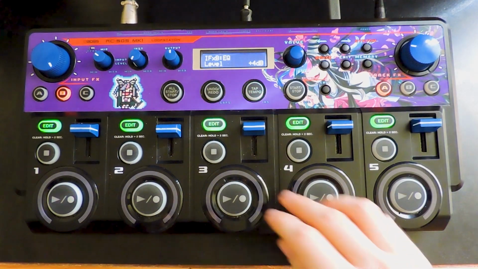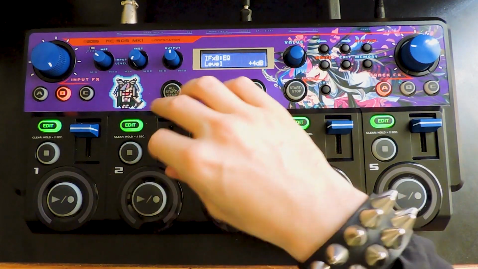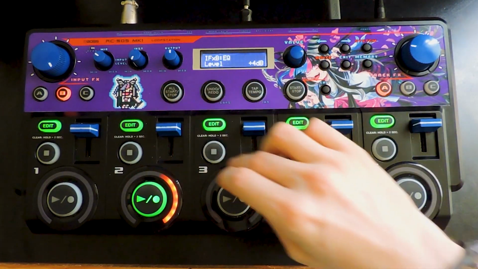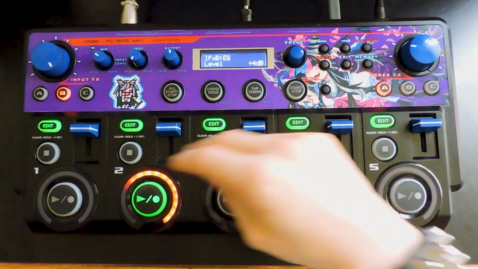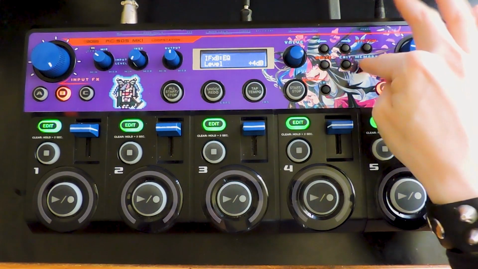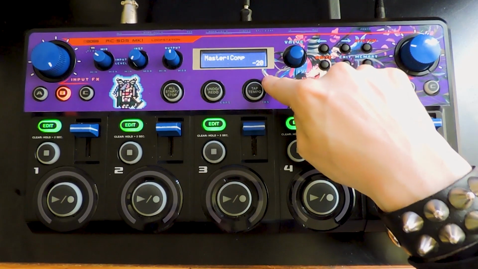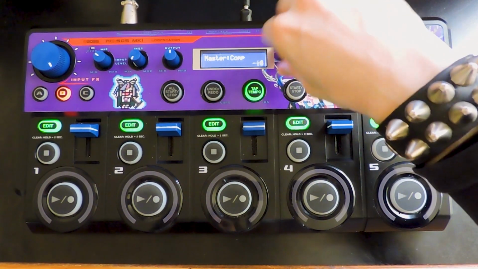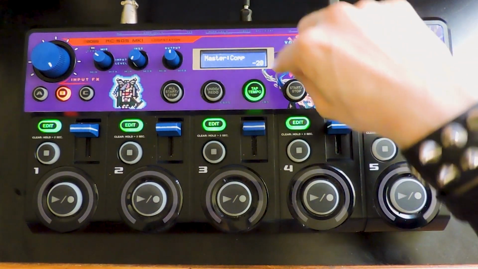So in this case, we have a song that is going like this. And I want you to notice how the compression changes. I'm going to actually do the master compression. I'm going to change it from -20 to +20. And you will notice how the sound changes as I add more compression.